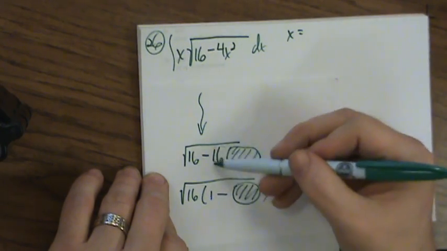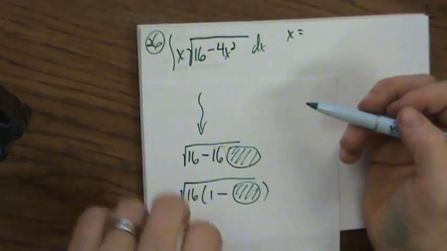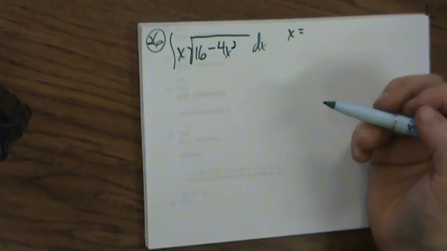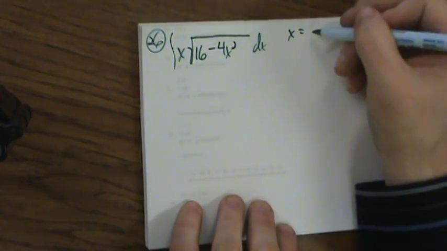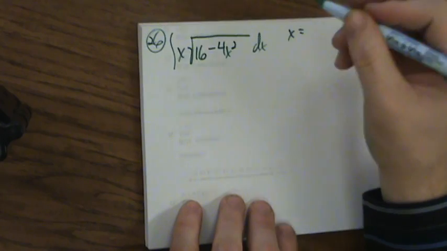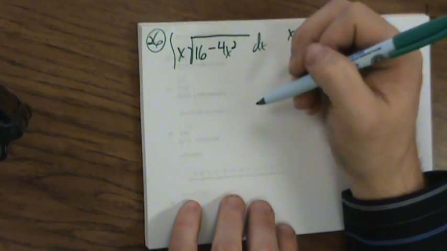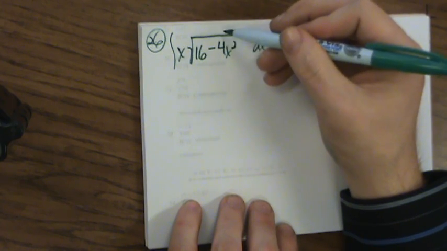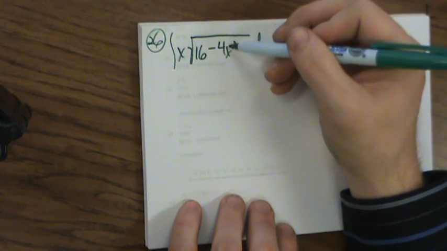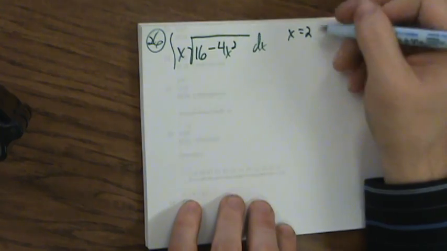How can we wind up with a number that is 16? Whatever number I choose to go here is going to get squared and multiplied by 4, and that needs to be 16. So I need 4 times 4, so in order to get 4, I should choose 2.